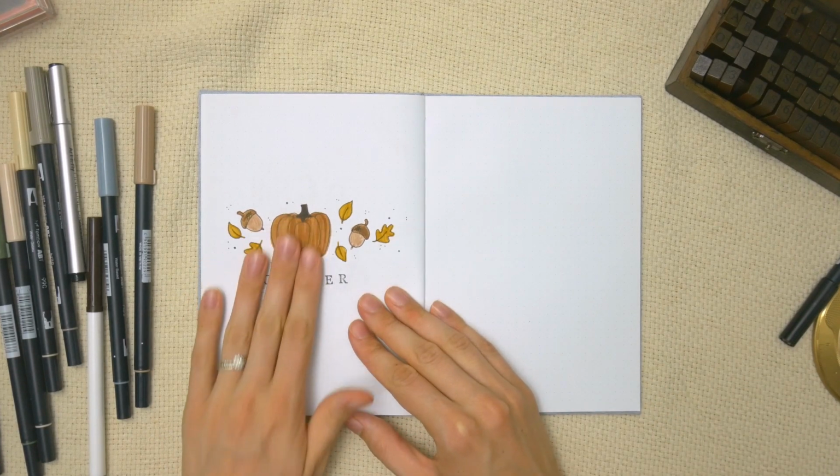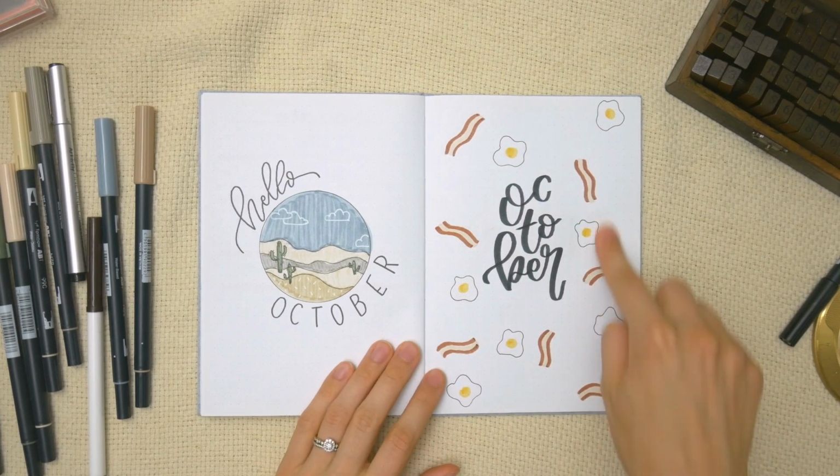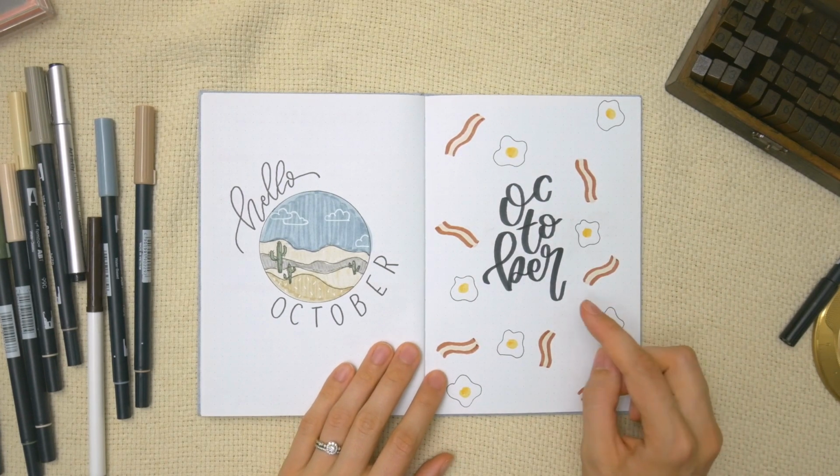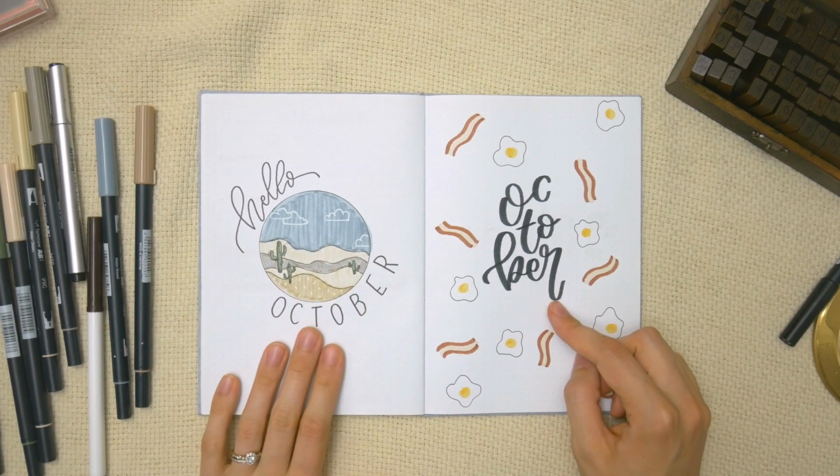So we've got our nice fall cover page for October. Then we've got more of a fun bacon and eggs print with some stacked calligraphy. And then I have this little desert theme over here.